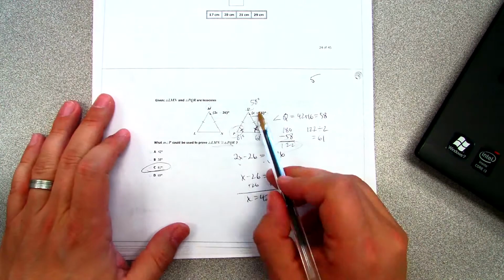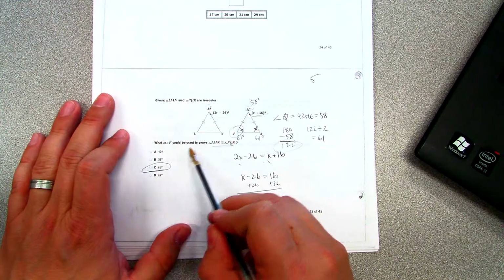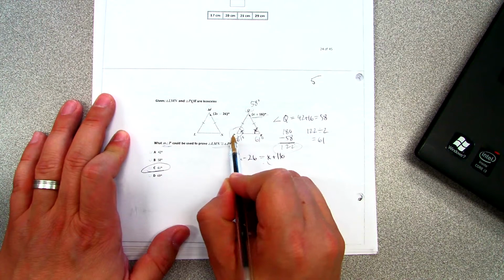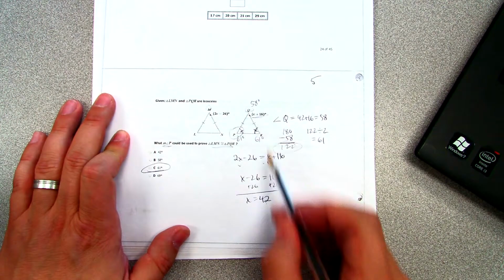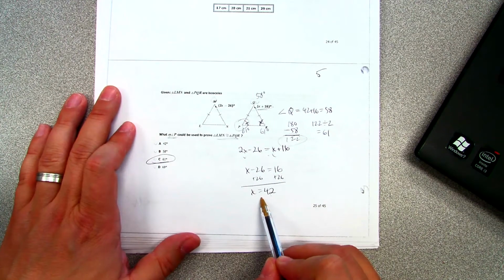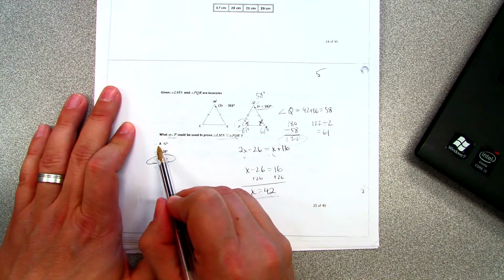Notice what they try to do, though. They give you 58 degrees as one of your choices, because they're counting on you not seeing that they're asking about angle P. And so they think, oh, you'll look at the answers they give you right there. So you'll solve for x. 42. If you stop there, if you don't read carefully, you'll go right here and choose answer A, which would be wrong.